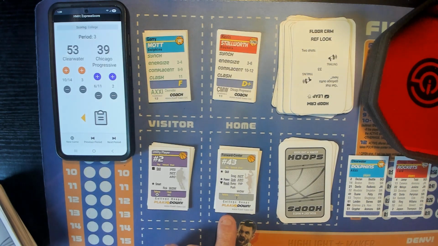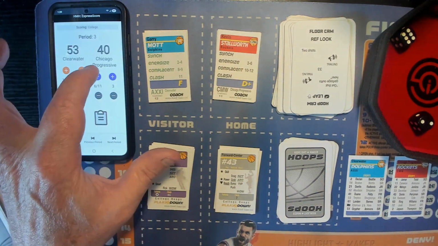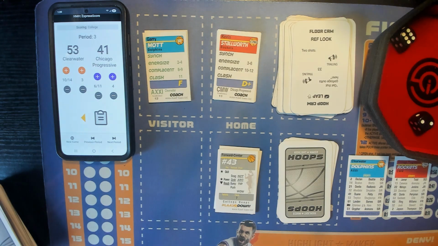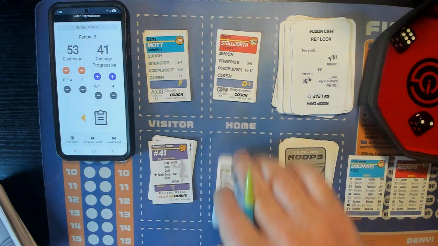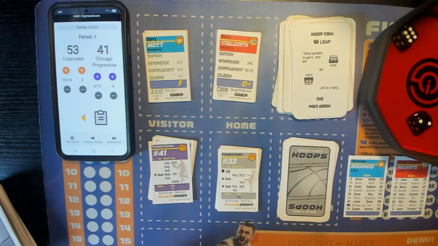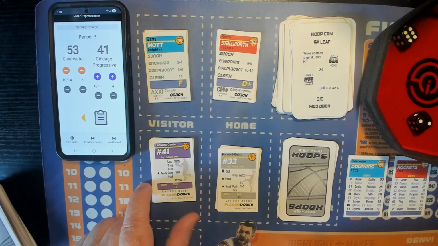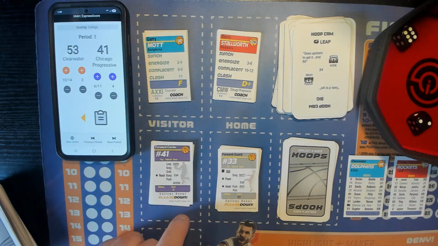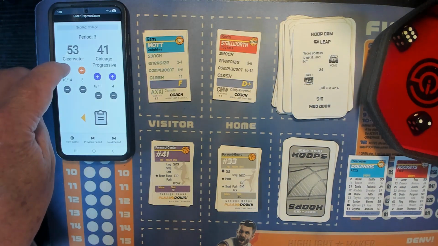He clanks on just a 7. He gets a 6. And he gets an 8. So he makes them both. Both teams will rotate. No momentum because we just had free throws. Looking for leap, and that's Dwayne Perry. He has leap for Clearwater. So he's going to score an impact point for the first time today.